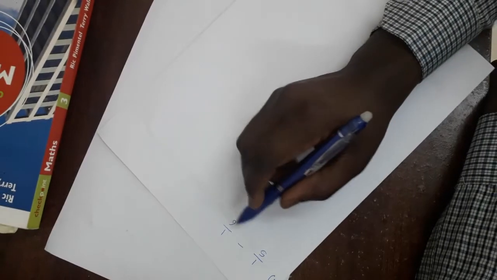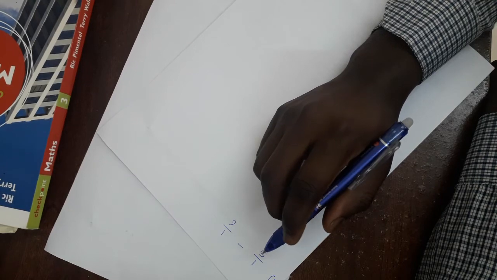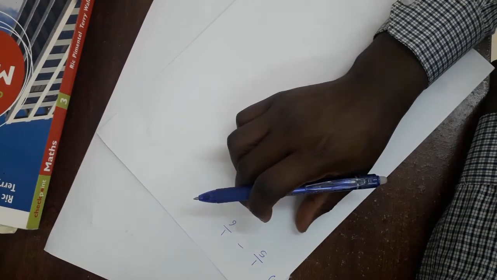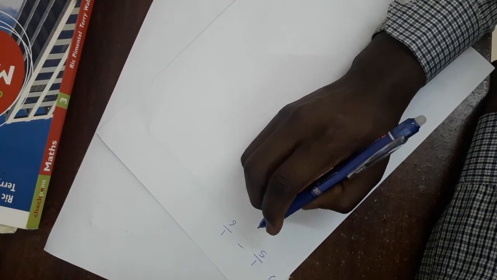How do I make sure that these denominators are the same? I need to look for a number that will be common to the two of them. These 5 and 6 are multiples of number 30.